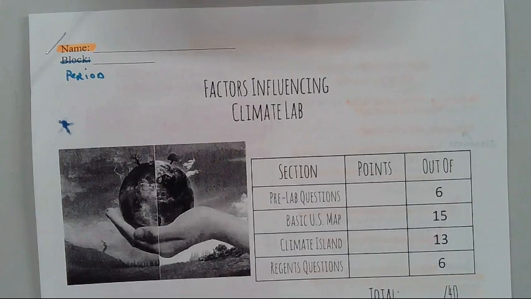Hello, this video is to help you understand how to do this assignment. Factors Influencing Climate Lab. This assignment is important for you to understand in order to do well on the assessment for this unit. It has you take a look at the factors that influence climate and apply them to new situations.